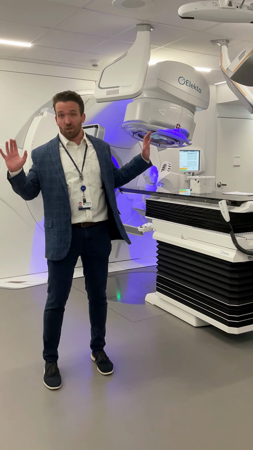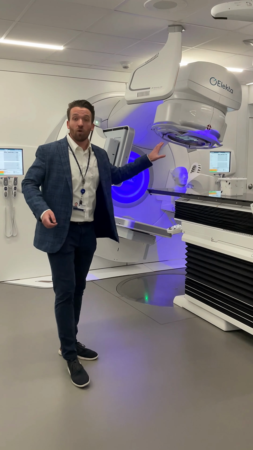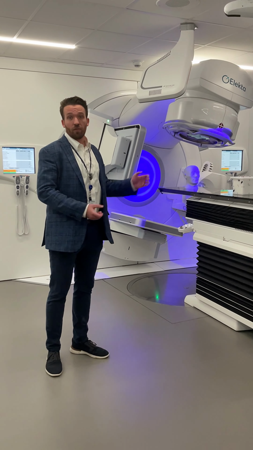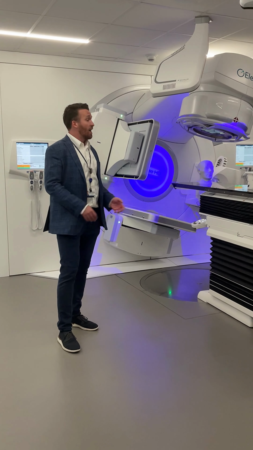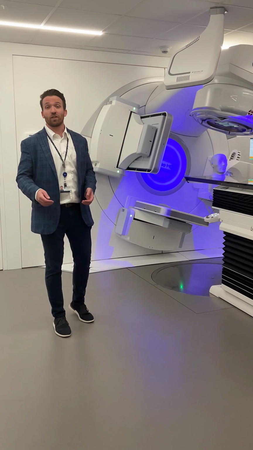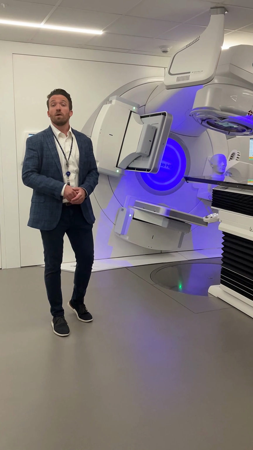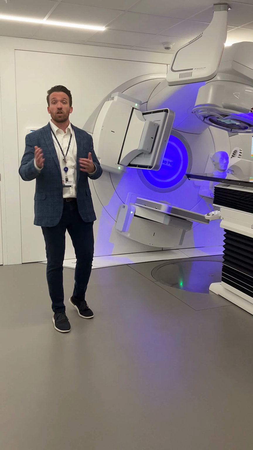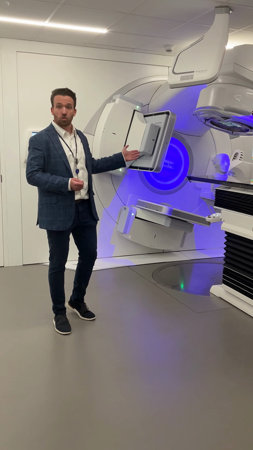Now this machine is hooked up with all of the bells and whistles. And so we have 3 forms of onboard imaging on this. The first that we're going to use is a cone beam CT. And so when we set up the patient on the machine, we're going to take a CT scan of them. And so this not only allows us to verify that they're in the exact position that we created the treatment plan of, but it also allows us to see if there's been any changes in the tumor volume, either growing or shrinking in between each treatment.